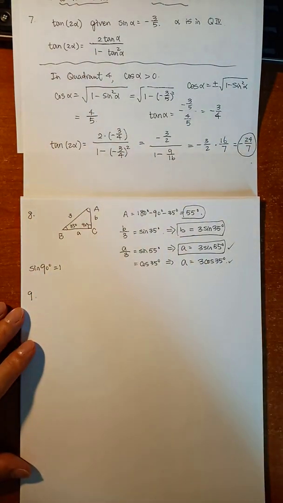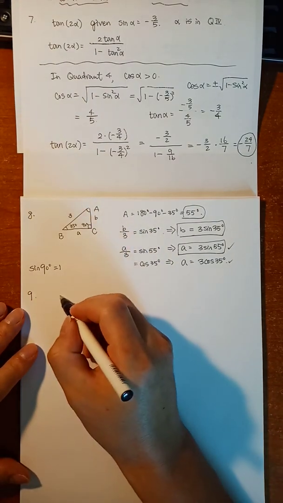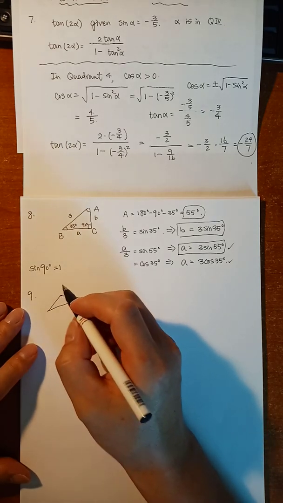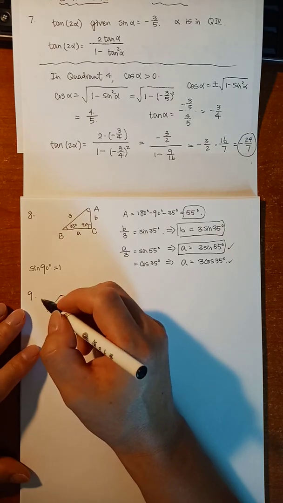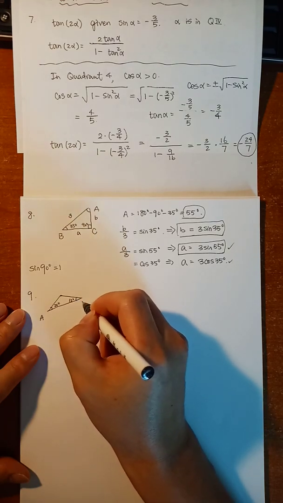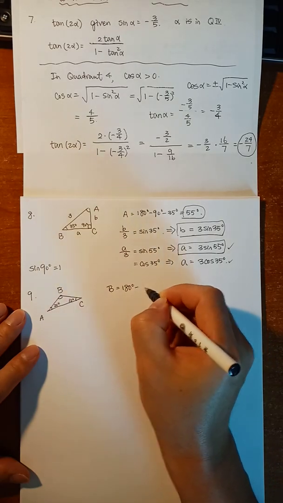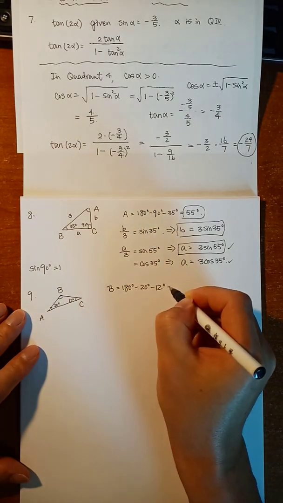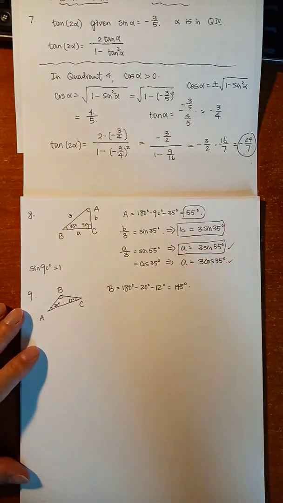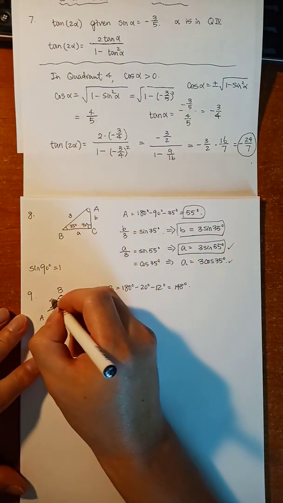Problem 9, we are going to really apply the law of sine. Angle C is 12 degrees. Angle A is 20 degrees. Then this is angle B. So angle B is 180 minus 20 minus 12 degrees. It's 148 degrees. And side C is 4.